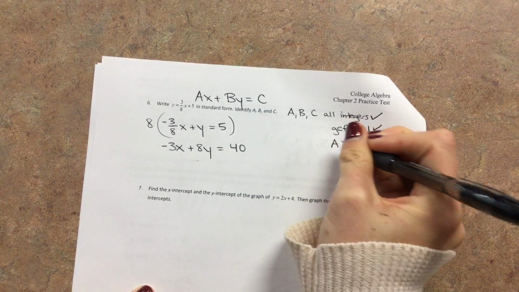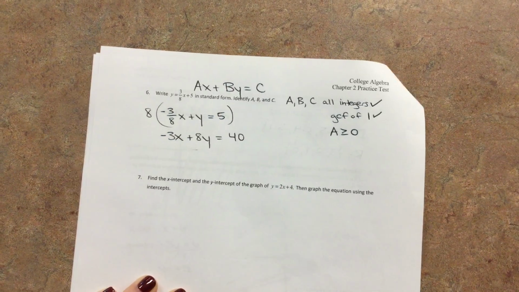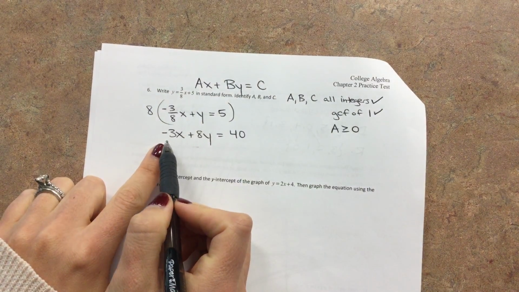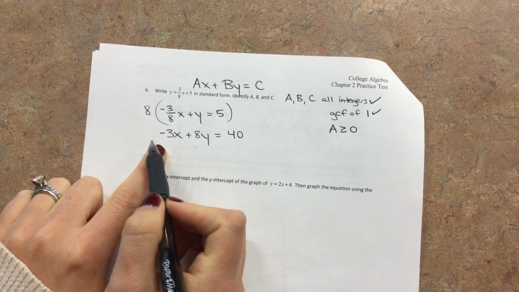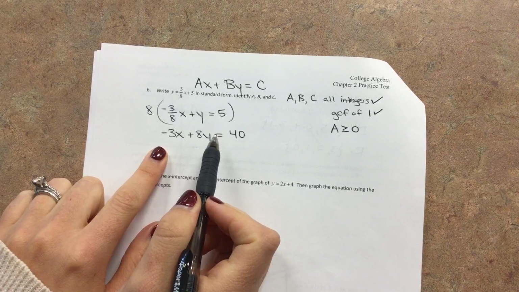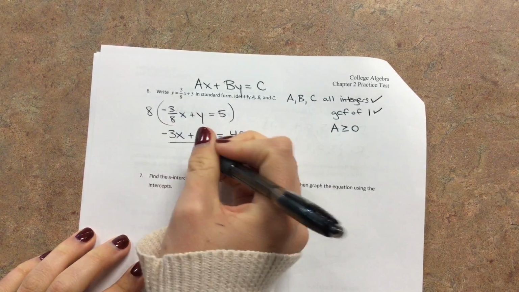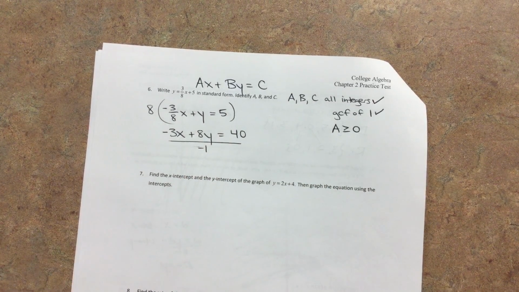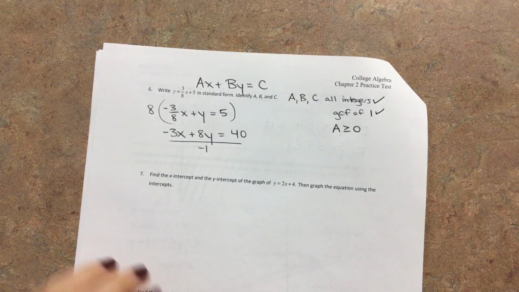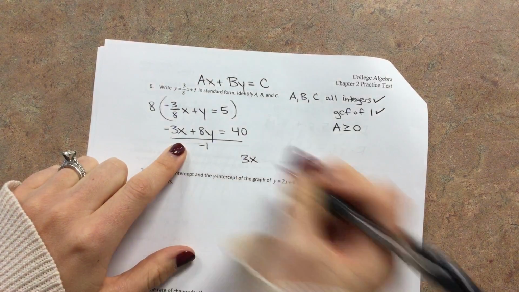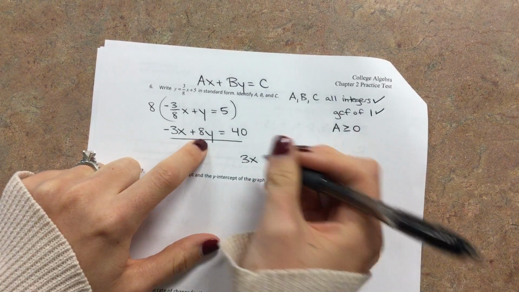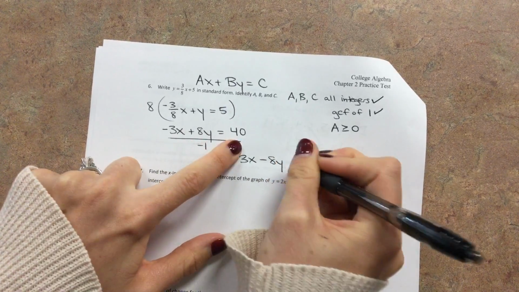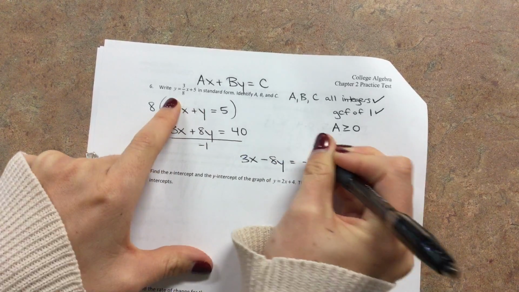And then our last restriction is that the leading term has to be positive. So here our leading term is negative, so you either have to multiply or divide everything through by a -1. So let's say we divide every term by a -1, and that way the leading term will come back positive. So this is now a positive 3x, but it changes the other two. So this is a negative 8y, and this is a negative 40.